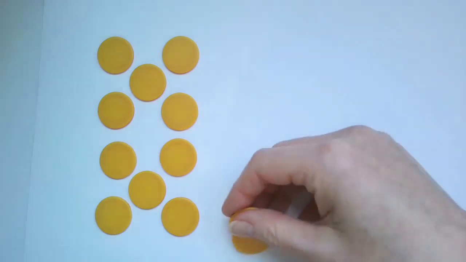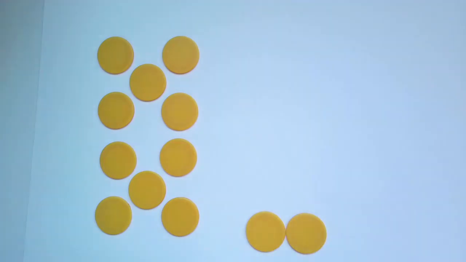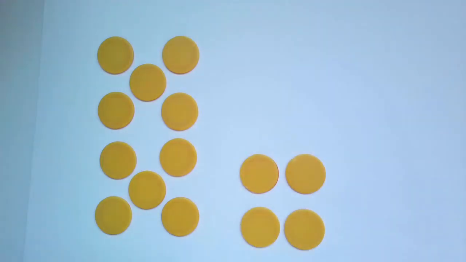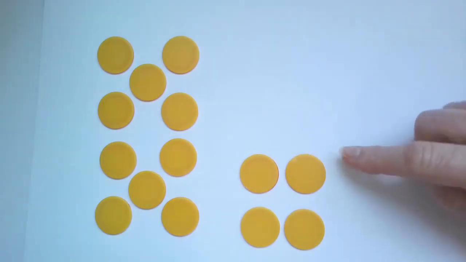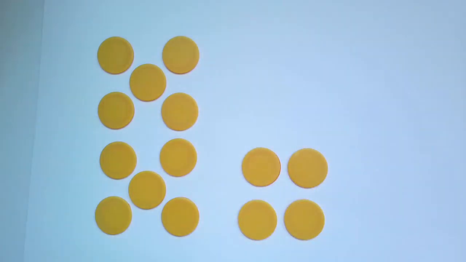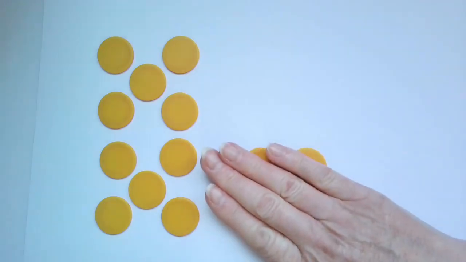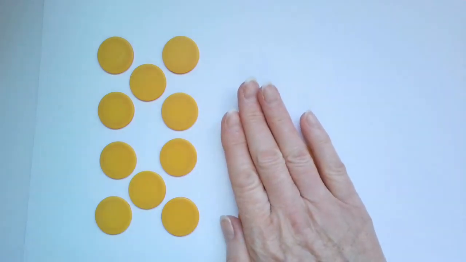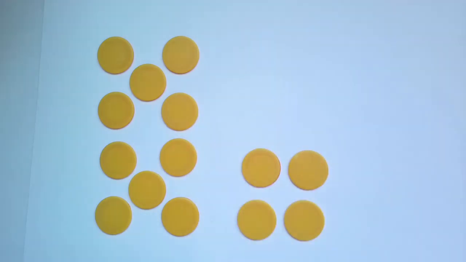But we also need to know that when we have a 2-digit number, so for instance here I've got a 10 and 4 more, so I've got a 14. To get back to 10, I would need to subtract 4. So 14 subtract 4 would get me back to 10. So let me show you an example.